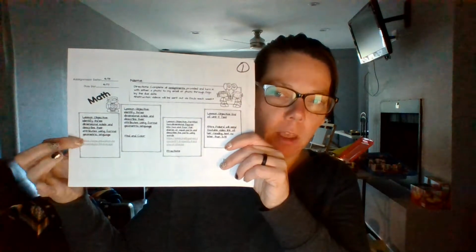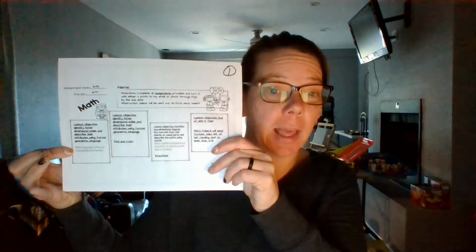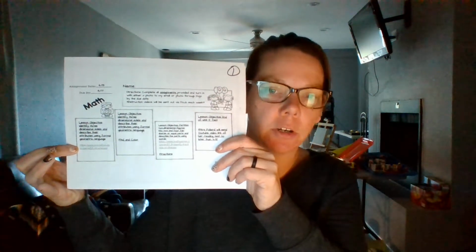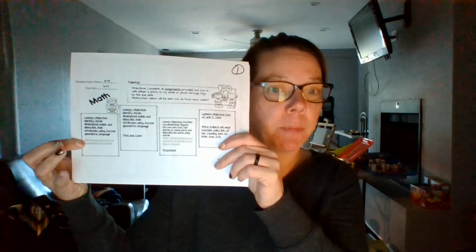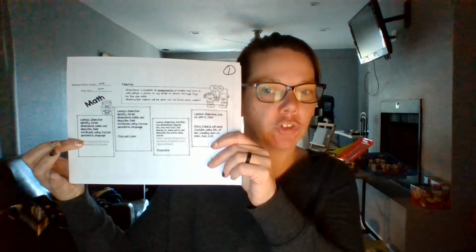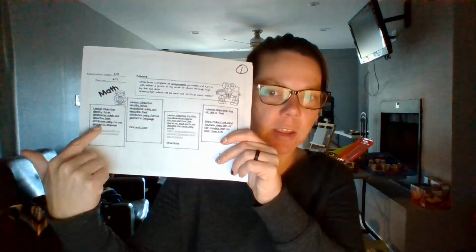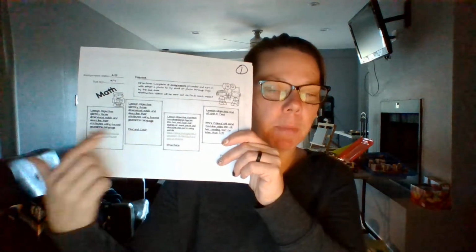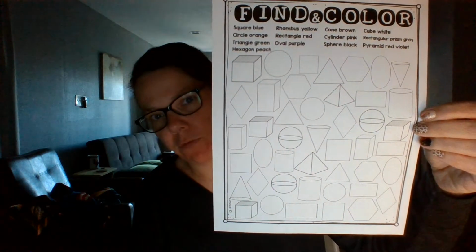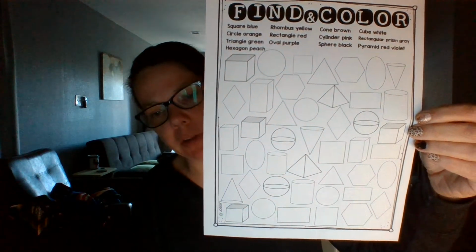Okay? And down here, I've given you a little game online to play. You can put that in your computer, your tablet, your phone. It'll populate a game, and you guys can play that game about shapes. This lesson objective is the same, and you're going to do the paper in here called Find and Color. It's going to look like this. Once you've finished, you're going to have your parents take a picture and send that to me.